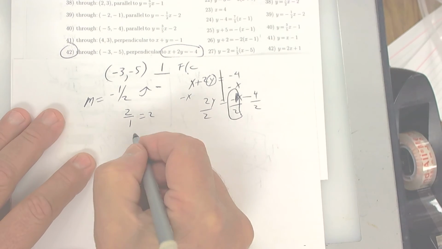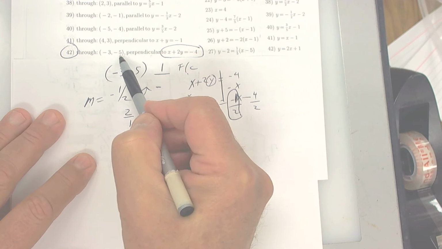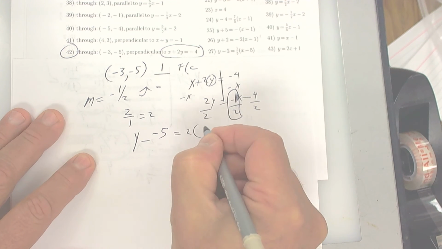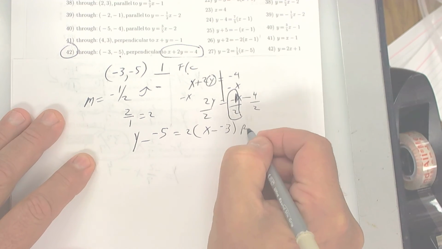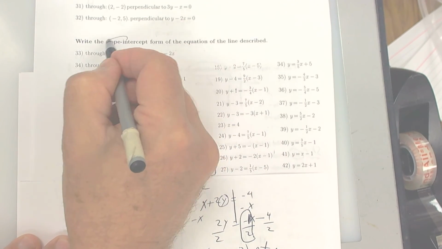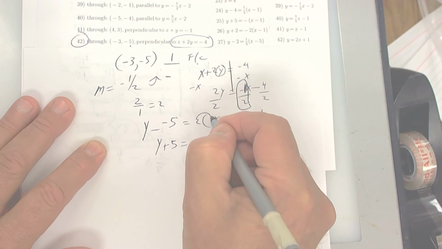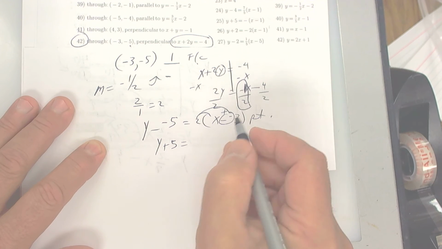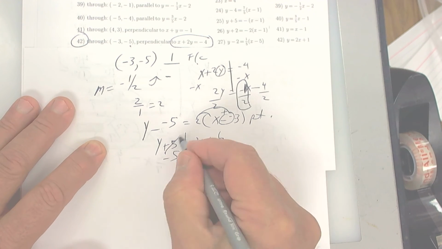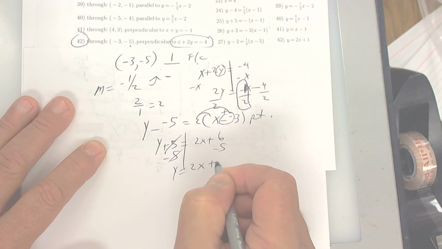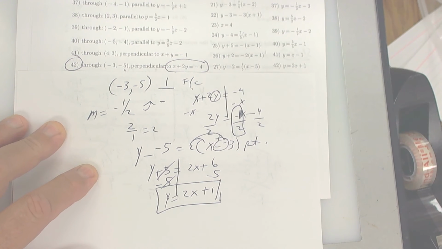So now it's going to be y minus my y, which is right here, equals my slope, and then x minus my x. And that right there is point slope, but they want slope-intercept form. So you got to get y by itself. So you're going to get y plus 5. So that's a plus here. So that's going to be 2x plus 6. And then all you do is subtract 5, and you get y equals 2x plus 1. No fractions on that one, okay? Fractions make it a little harder, but there it is.